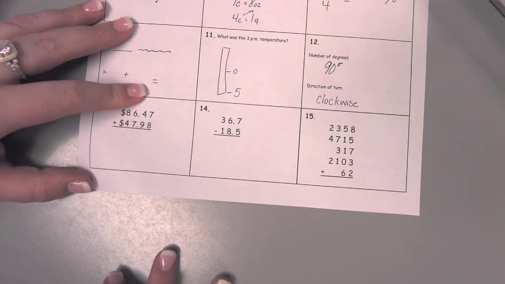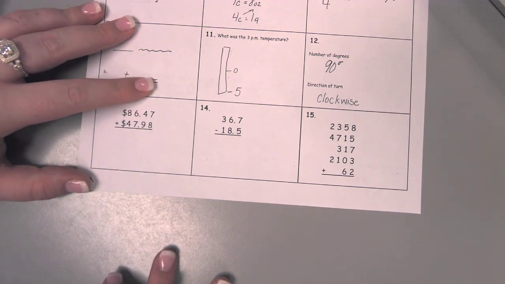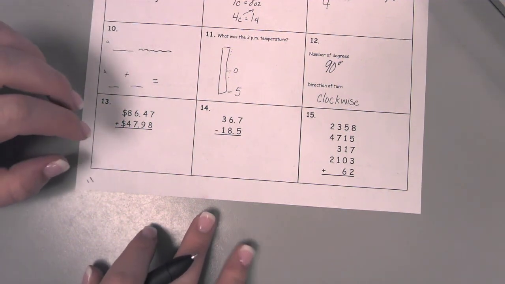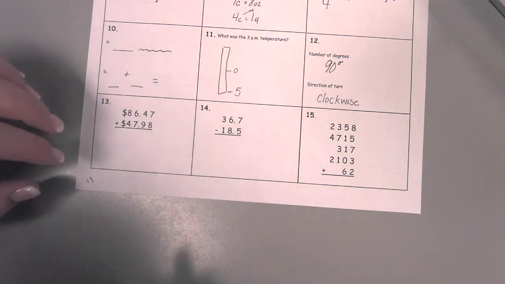Number 13, 14, and 15 are set up for you. You should pause and solve those now.